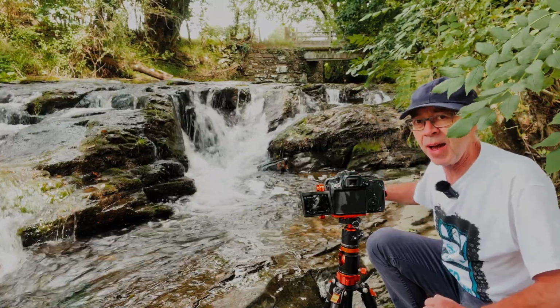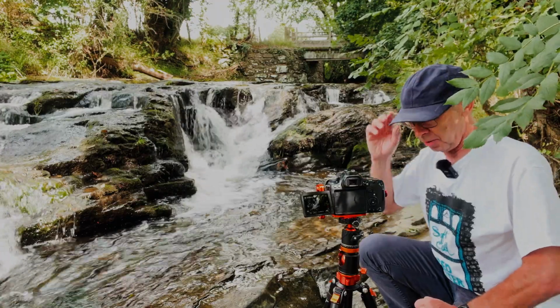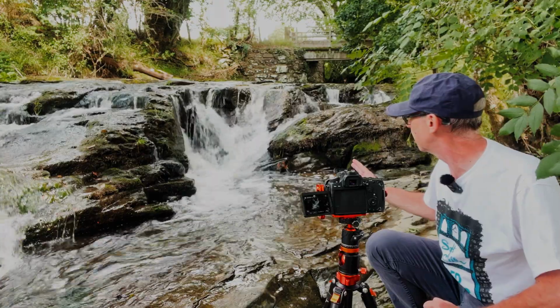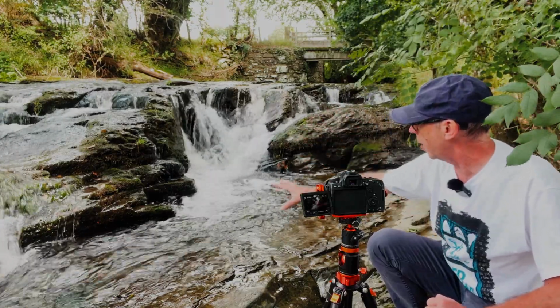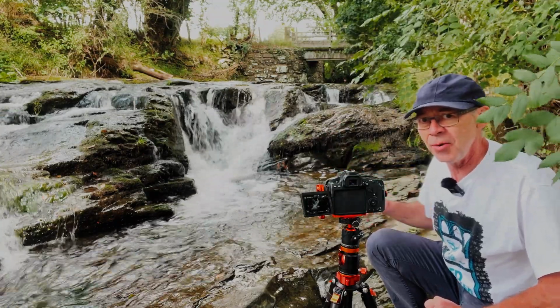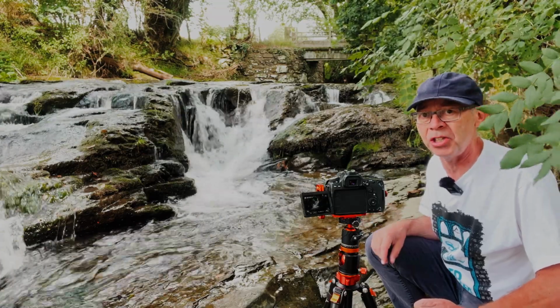On location, think about how the image will look. I'm using this on quite a wide setting. It's probably on about 24 millimeters at the moment in terms of zoom. Because what I want to do is compose the image of the waterfall flowing through. And I'm going to try this in landscape and portrait. So let me know what you think of these following images, and then I'll move on to the next composition.